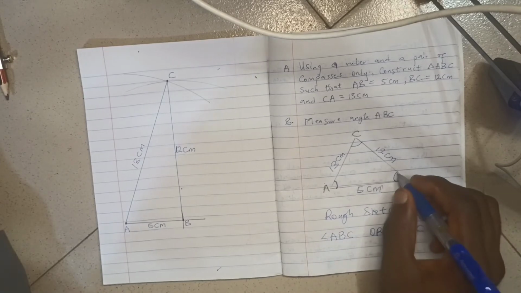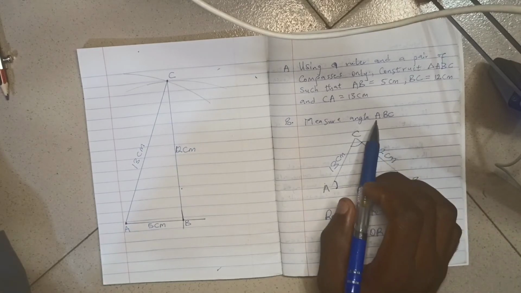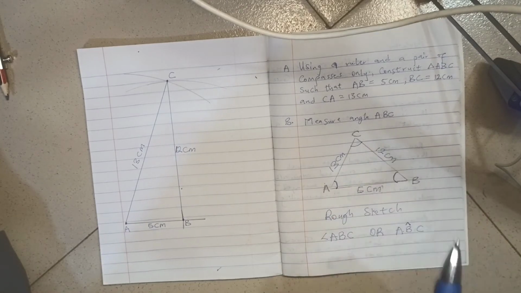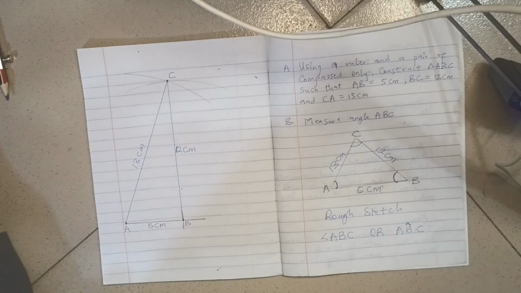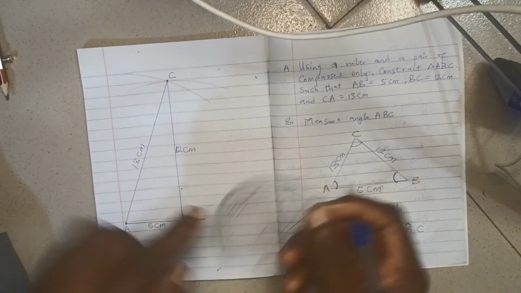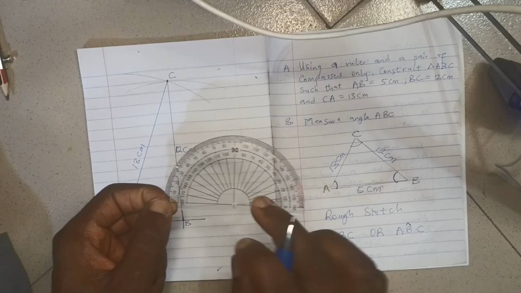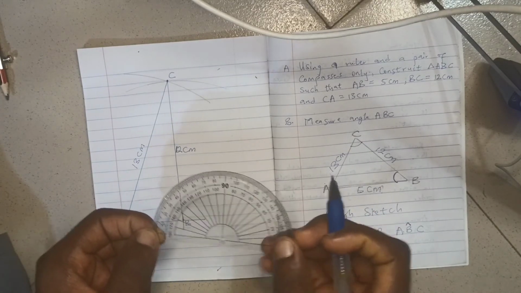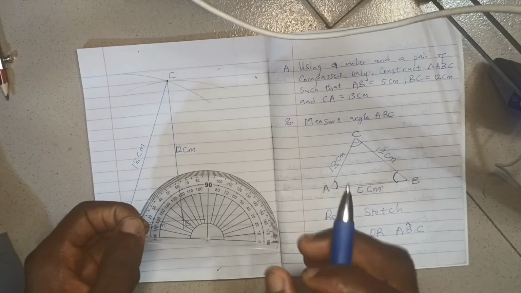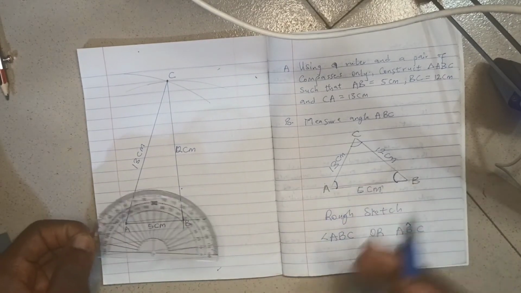So we are concerned with only angle B and not the individual angles A, B, and C, but rather we are asked to measure the angle B only. Okay, for us to measure an angle, remember we need to use this particular instrument, and we call it a protractor. And what is the function of this protractor? It is used to measure angles in a given diagram or construction or geometry.